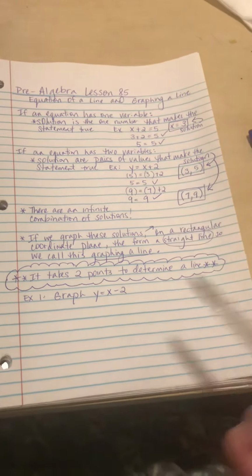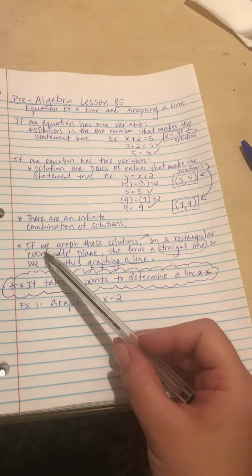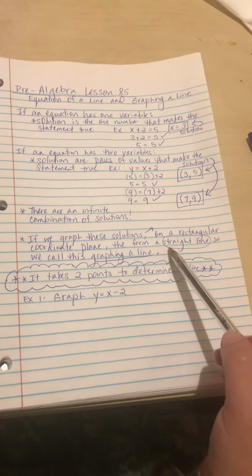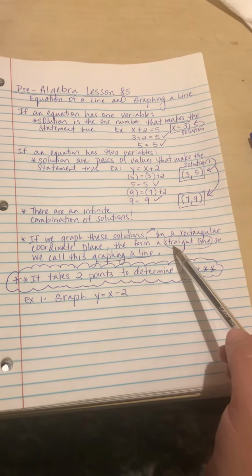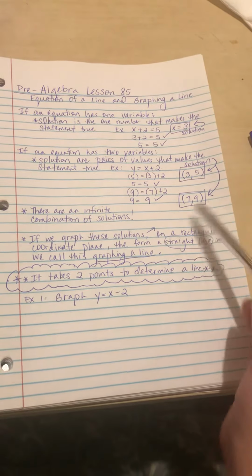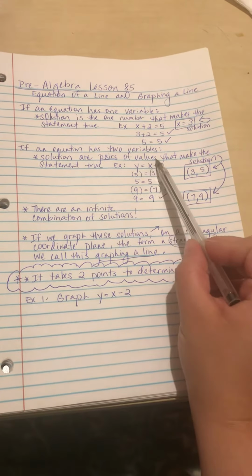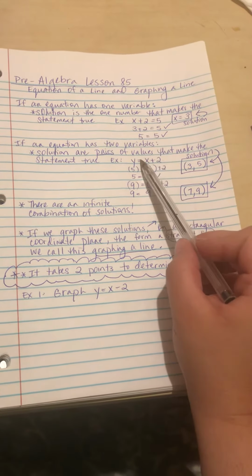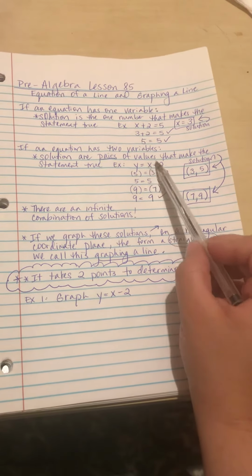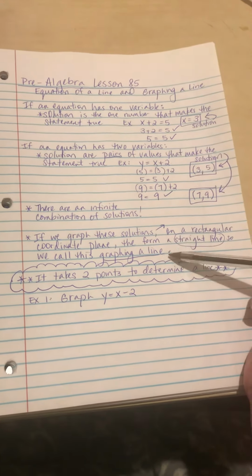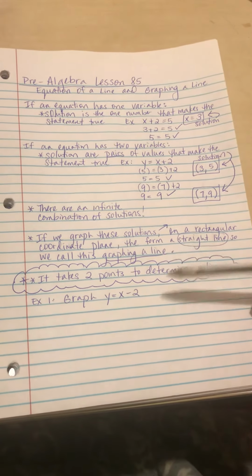And so what we're going to do today is graph these solutions on a rectangular coordinate plane. If we were to graph them on a coordinate plane, it's going to look like a straight line because the x is just an x. It's not an x squared, it's not an x cubed, it's not the square root of x, it's just a regular x, and we call this a linear equation because it looks like a line. So we're graphing these lines.